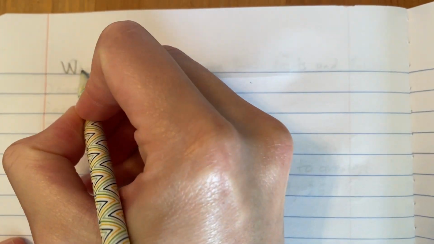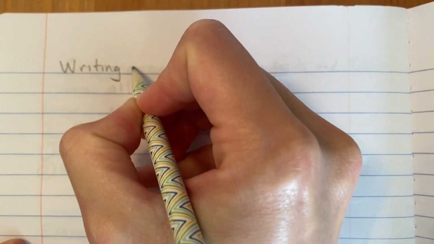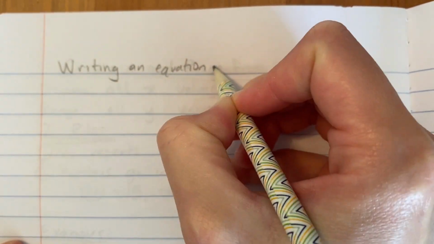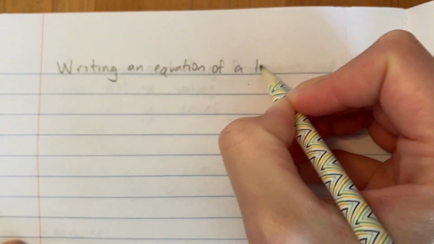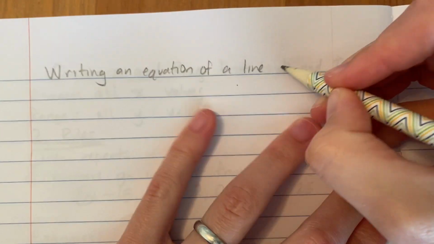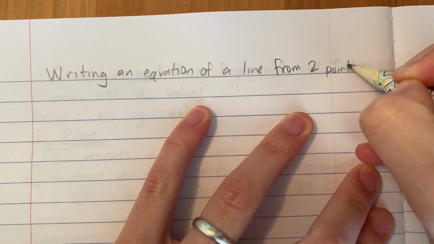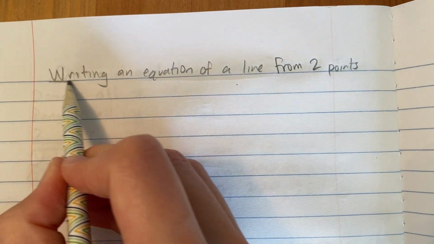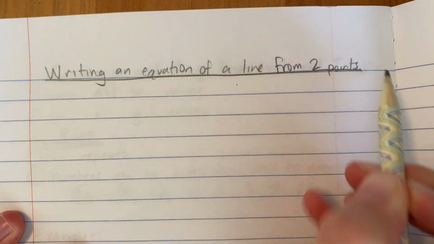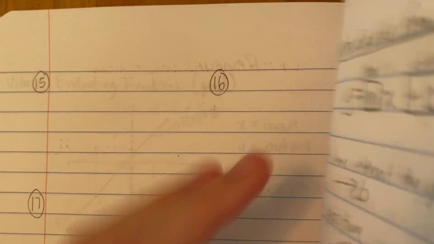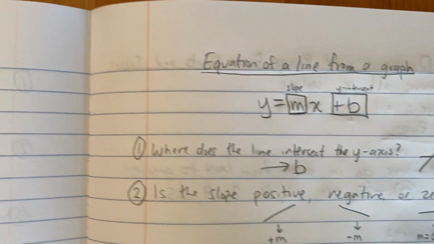Okay, this topic is writing an equation of a line from 2 points. I'm going to be given 2 points and I'm going to end up with an equation of a line.